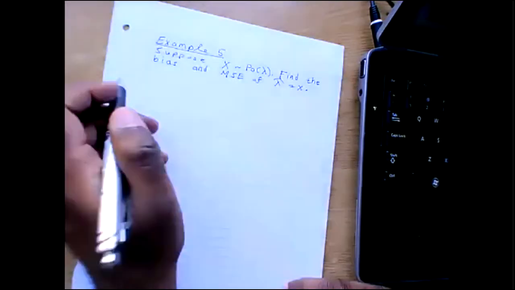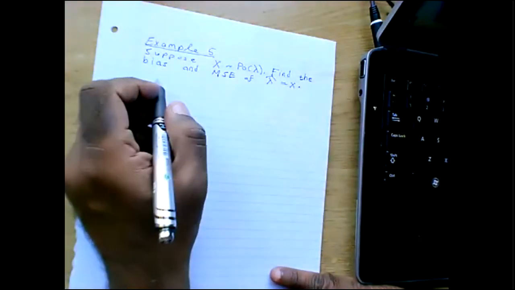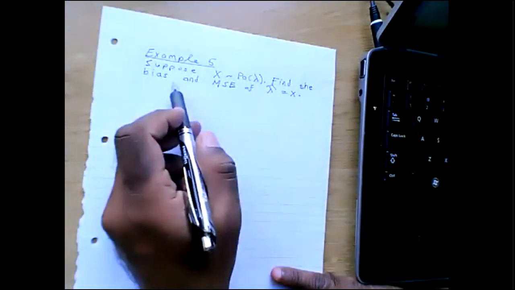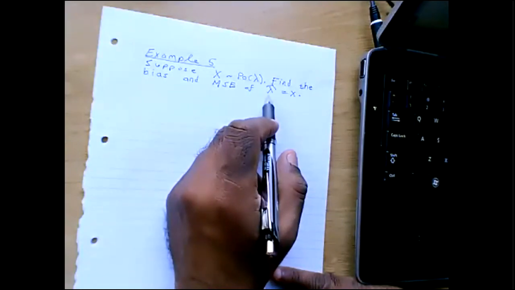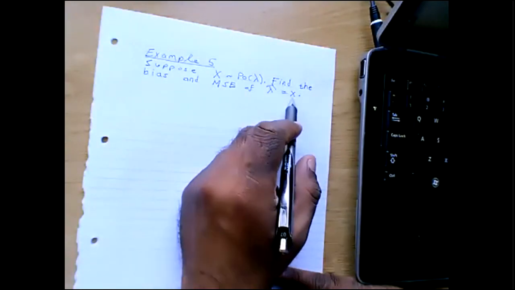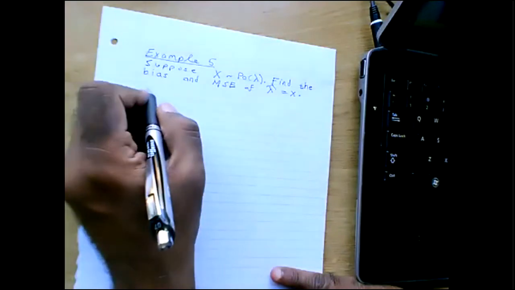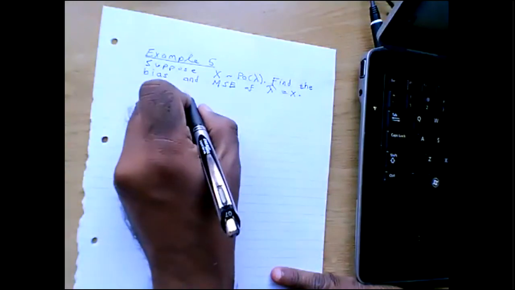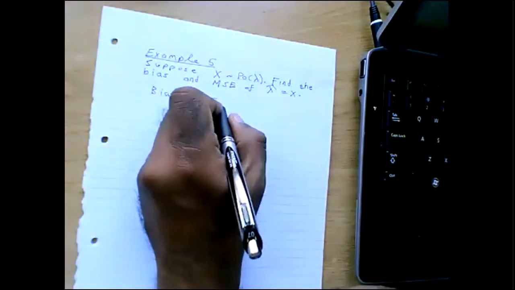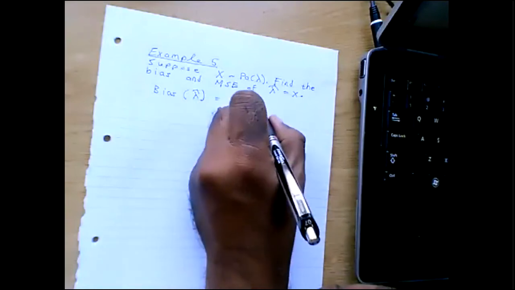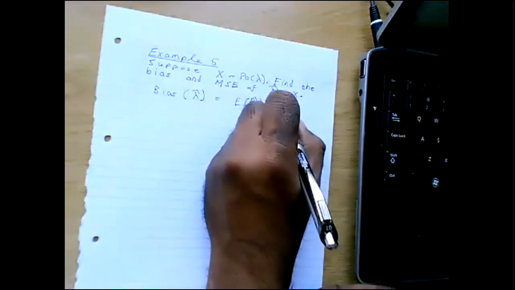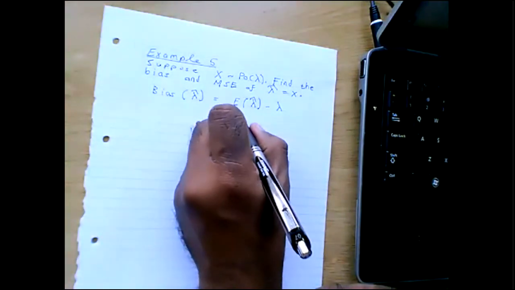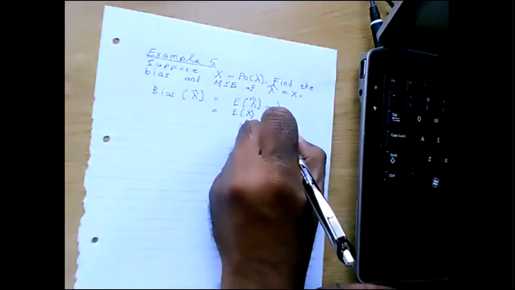Okay, guys. All right. The next example is example 5. This is something we talked about today. Suppose X is a Poisson variable, and the question is to find the bias and the MSE of the estimator lambda hat, which is equal to X. All right. To do this shouldn't be difficult. Bias of lambda hat, using the definition I gave you a few minutes ago. This is the definition I gave you, you may recall, right? So this is the same as the expectation of X minus lambda.